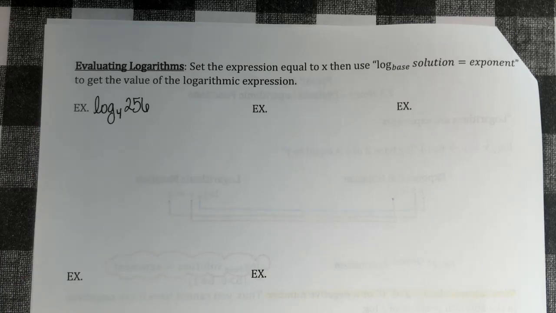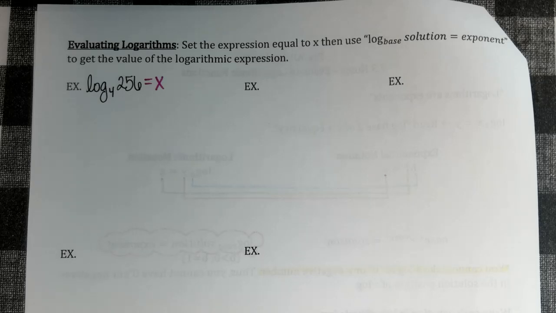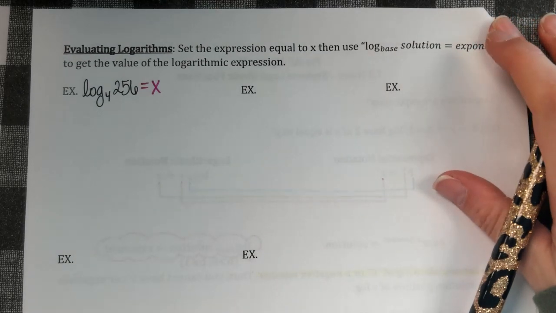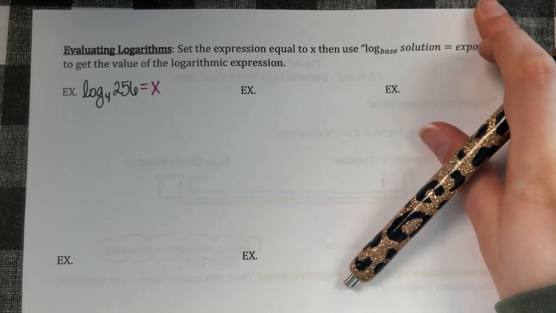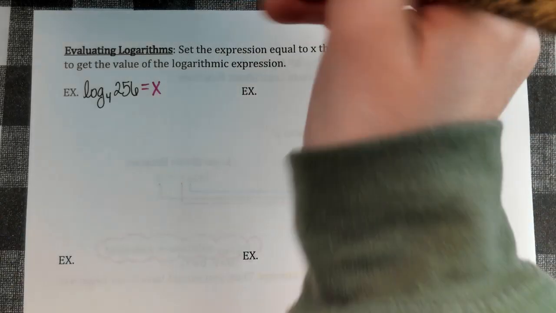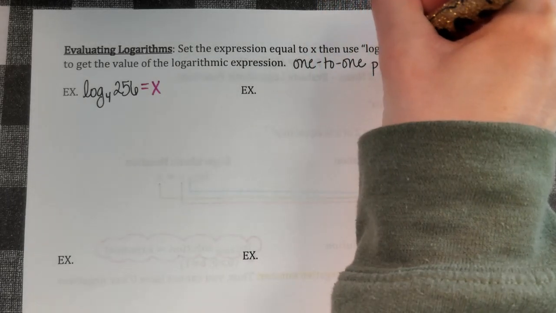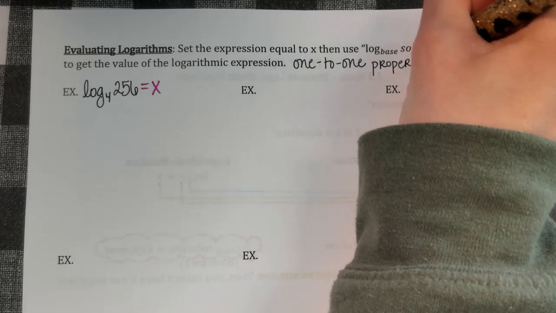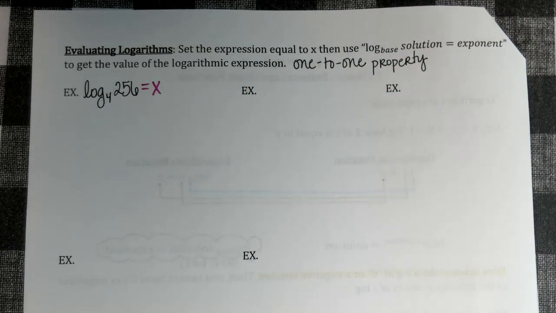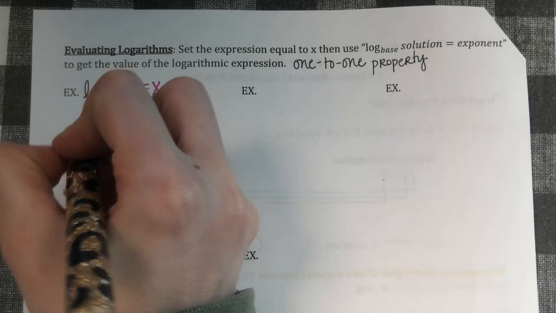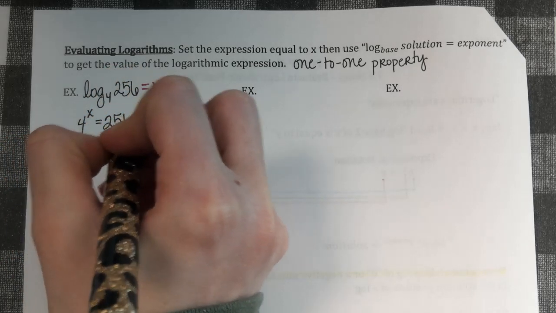The way that you're going to work this out algebraically is you set it equal to x for your first step so that you have an equation, because your final answer will be x equals a value. So you're always going to set it equal to x. Then you rewrite it into exponential form, and then use the one-to-one property, which tells us that if your bases are equal, then your exponents have to be equal. So if I have log base 4 of 256 equals x, and I rewrite that in exponential form, what would I have? Yes, 4 to the x power equals 256.